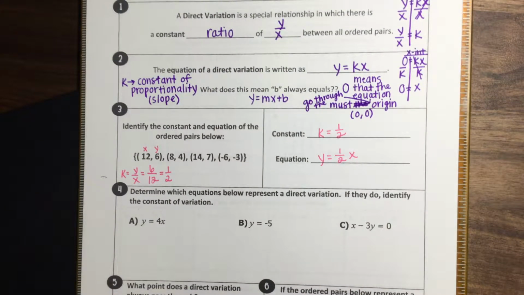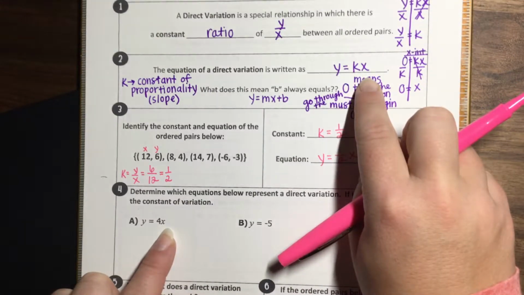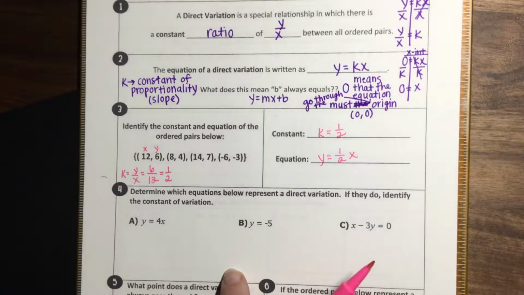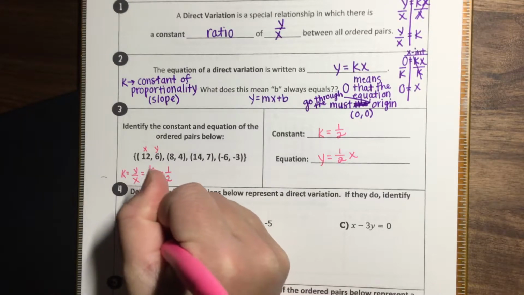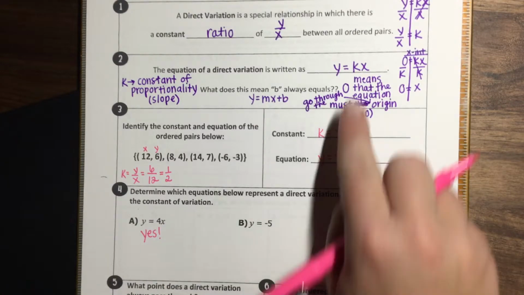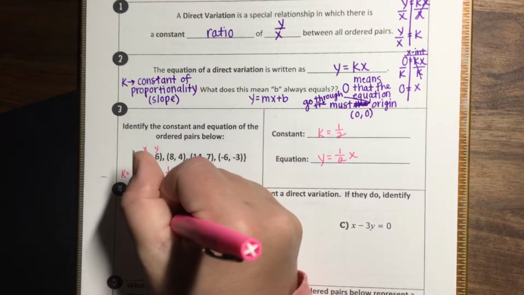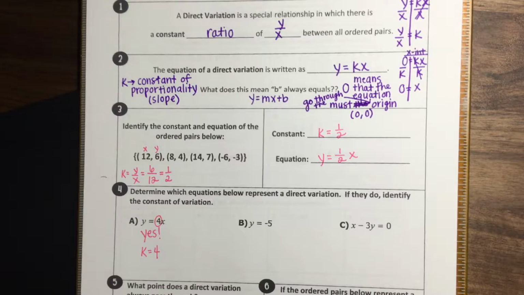So number 4 says, determine which equations below represent a direct variation. If they do, identify the constant of variation. So if I look at these examples here, I have the format y equals kx. So I know that yes, because there's nothing written here, there's no b, this is a direct variation problem, and it says if they do, identify the constant. Well, I know the constant is what's right in front of x, so my constant here is going to be equal to 4. So yes, this is a direct variation problem, and k is equal to 4.